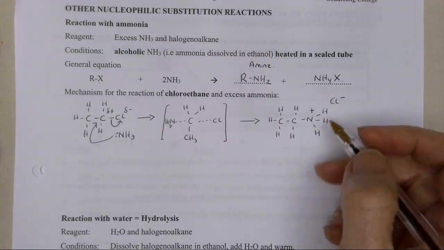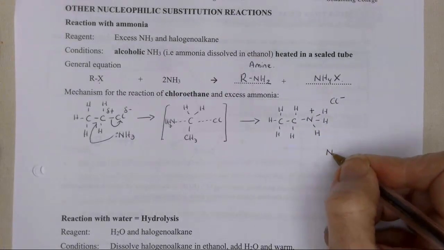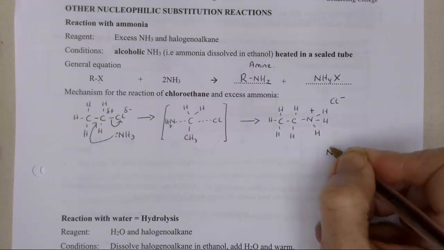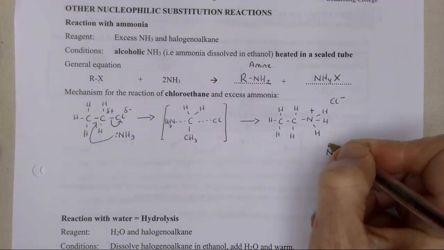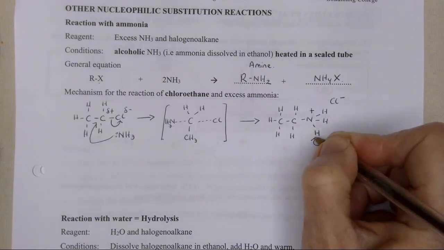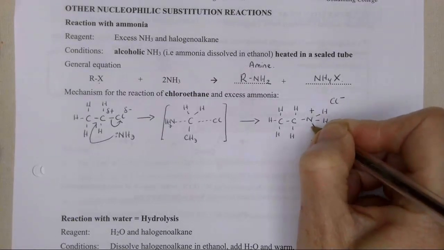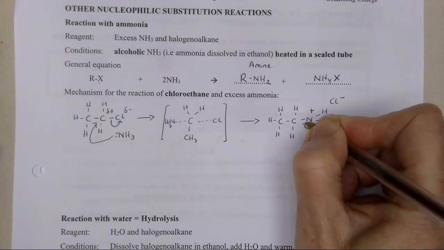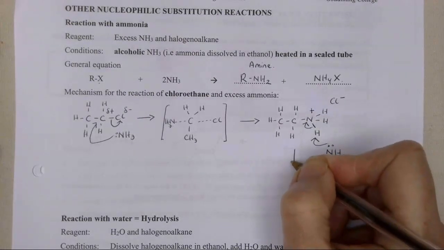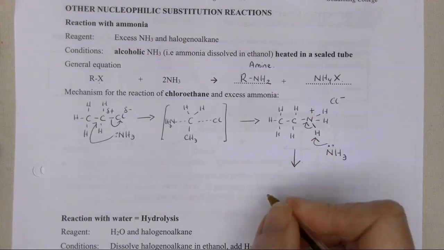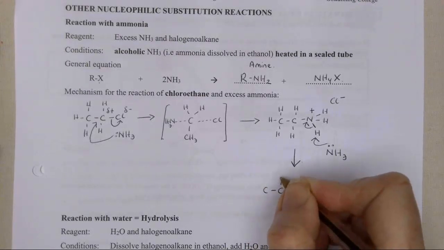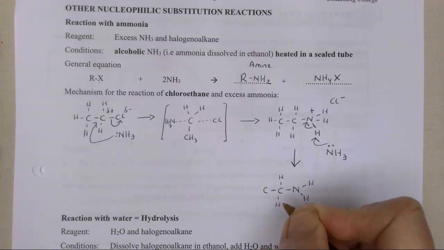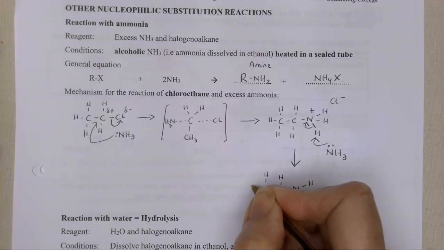Well, it doesn't stay like that, especially if I've got some ammonia present, because ammonia is such a good nucleophile that it can pull off one of those hydrogens. So that lone pair is going to pull off that hydrogen, and it's going to force the electrons back onto that nitrogen. I'm just going to draw this down the page. So I then get my NH2 group here. This is my amine.